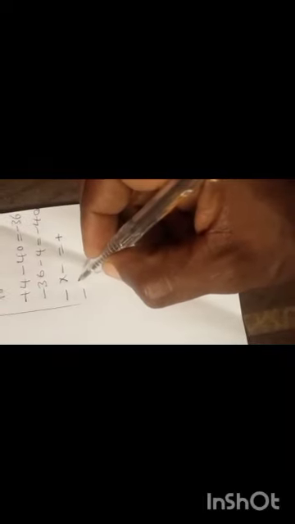Are you getting me? So you understand this rule. This rule is very, very important. It is different from when you say minus times minus is equal to plus. It's different. And minus times plus is equal to minus. But here, when we say minus plus minus, it is minus.